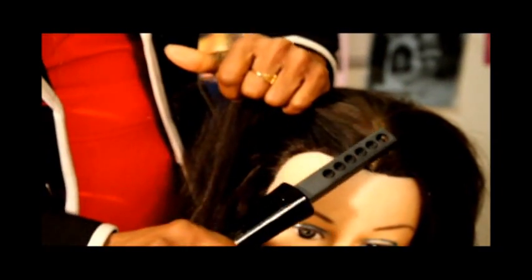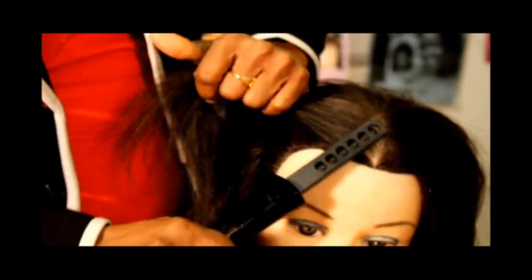Another beauty is it does not burn your scalp, unlike the regular hot comb.